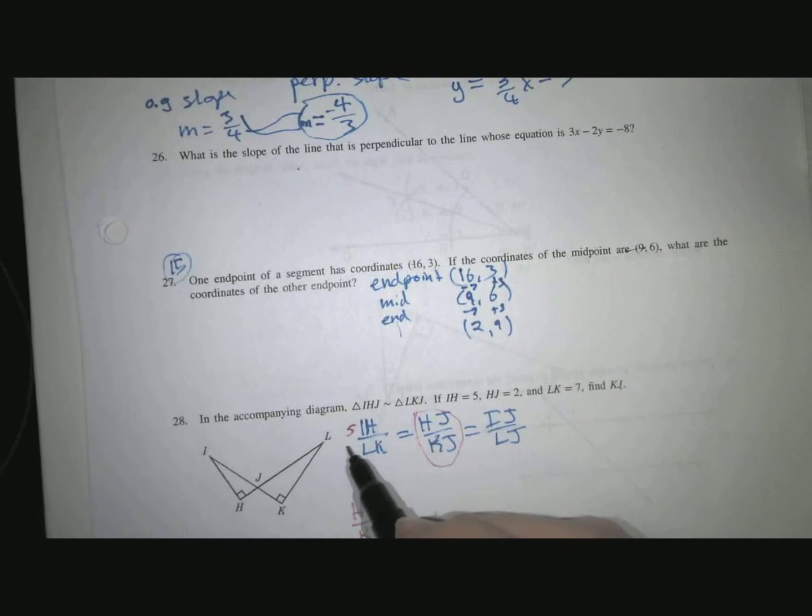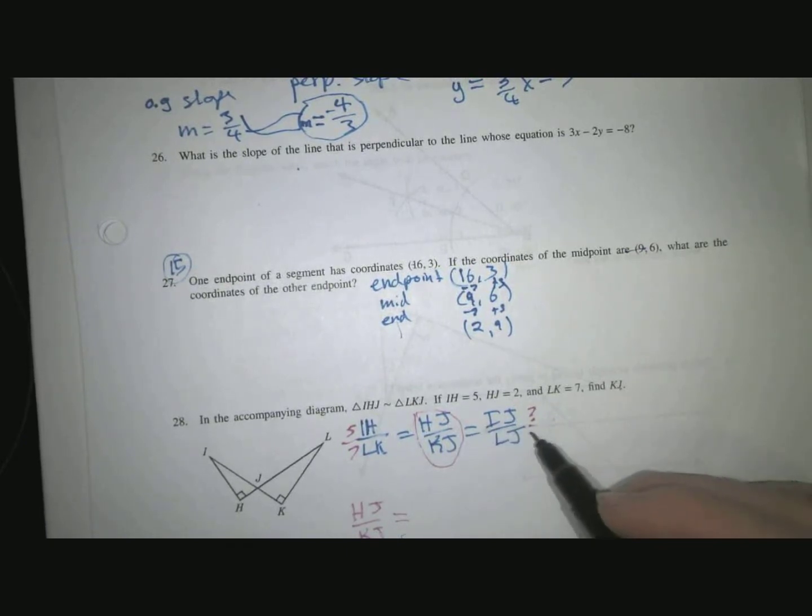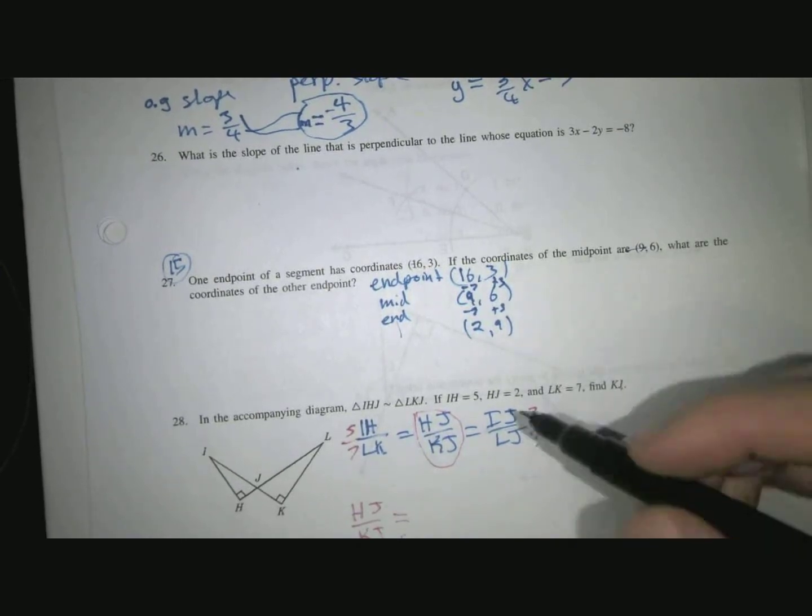That will be equal to, well, IH is 5, LK is 7, IJ we don't know, LJ we don't know. So I know both of these and I don't know either one of these, so I'm not going to use that. I'm going to use this one.